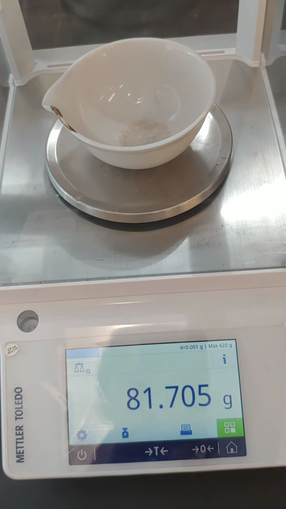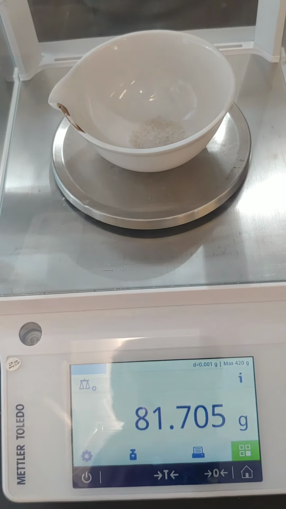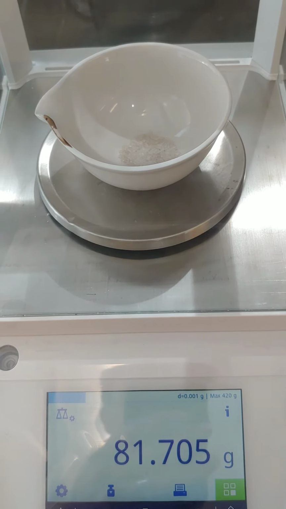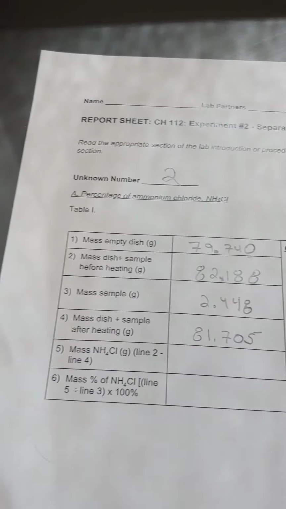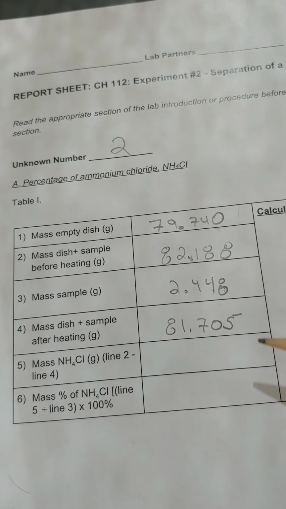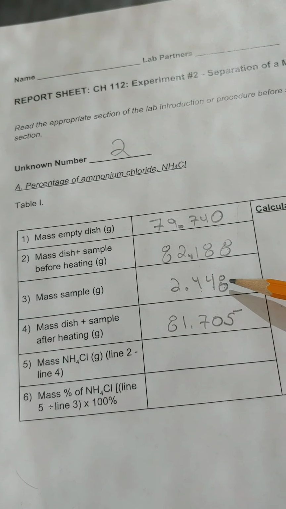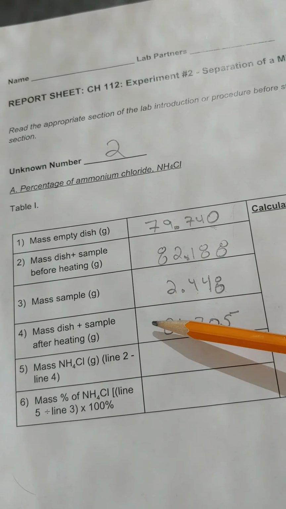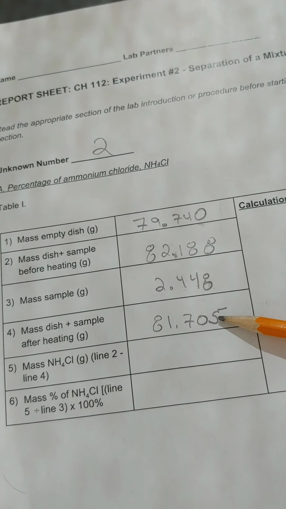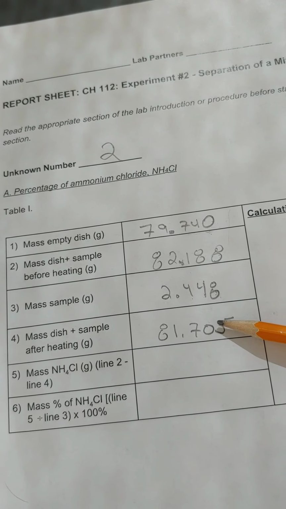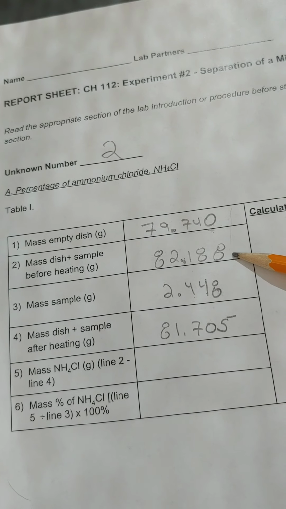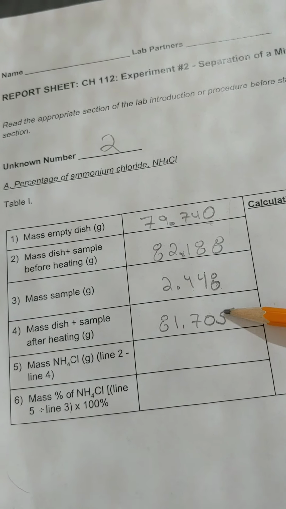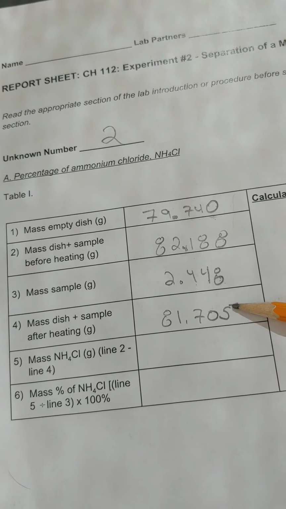Welcome back. I have now weighed my evaporating dish after I've allowed it to cool off. So this is after part one, where I've sublimed off the ammonium chloride. So if I come to my table, I can say that my mass of my sample is 2.448 grams, and now after heating, the mass of my dish and sample is 81.705 grams. So the mass of the ammonium chloride is going to be this value here, 82.188, mass of dish and the sample before heating, minus the mass of the dish and the sample after heating.